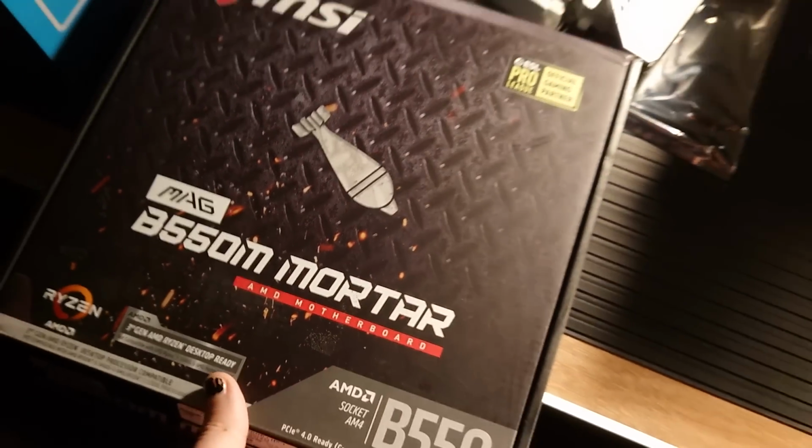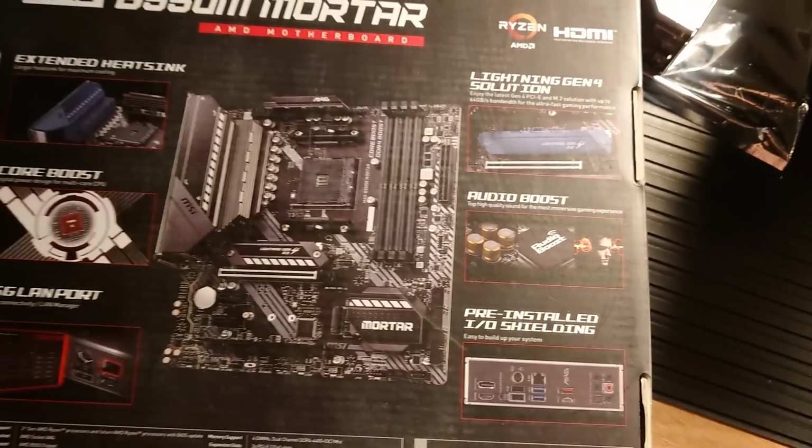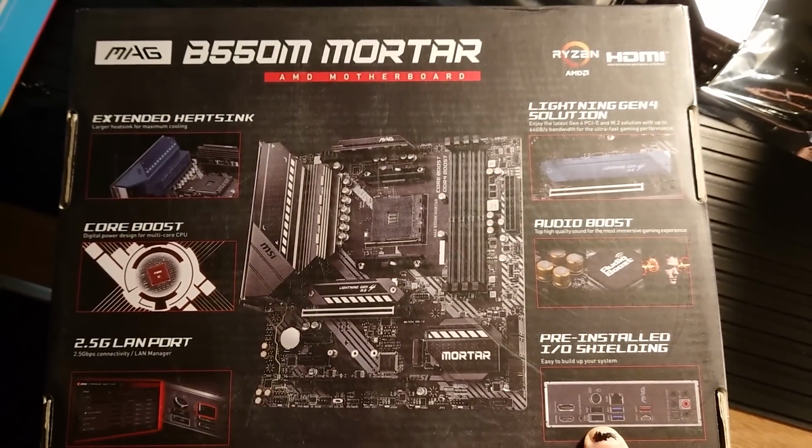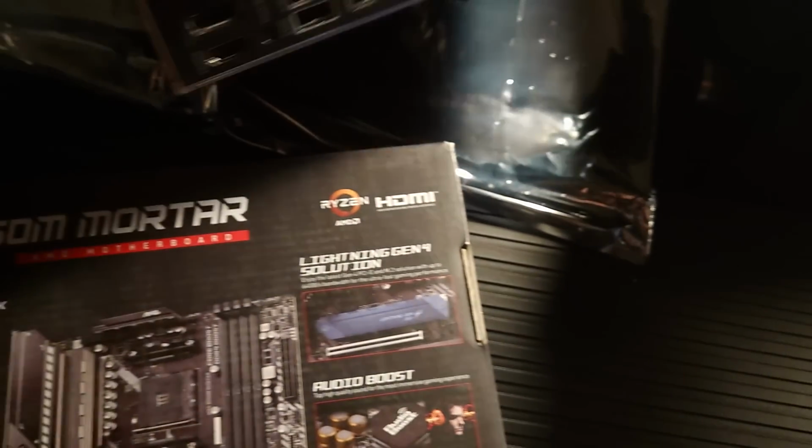Let me just come back over here. This is what came in. It said it was brand new. I had to break the seal to get into this box. I don't see anything about Wi-Fi on here. There's the I/O shield. That is not the same thing.